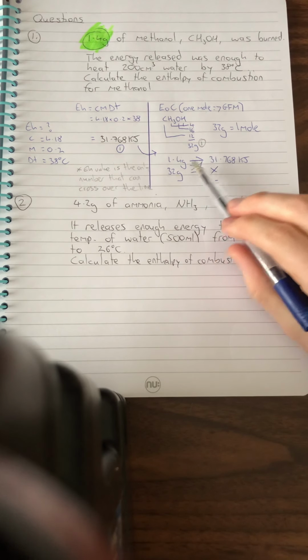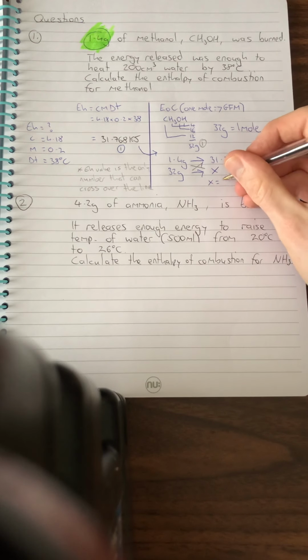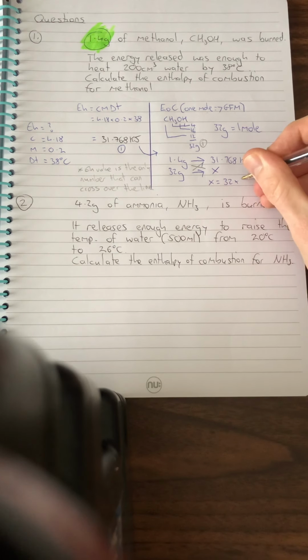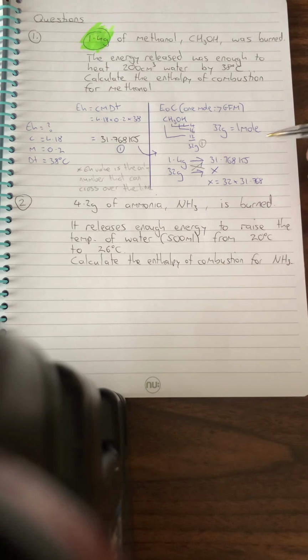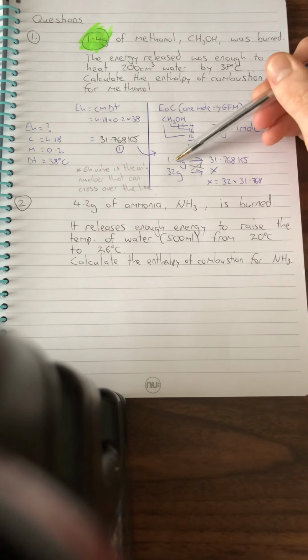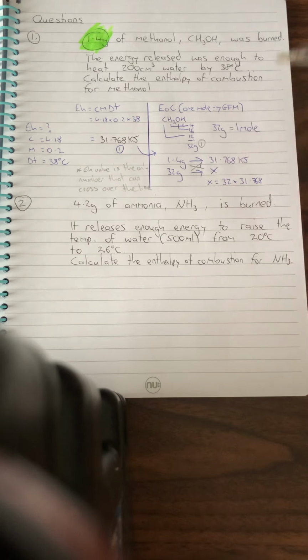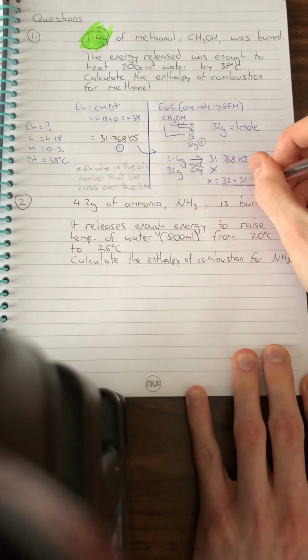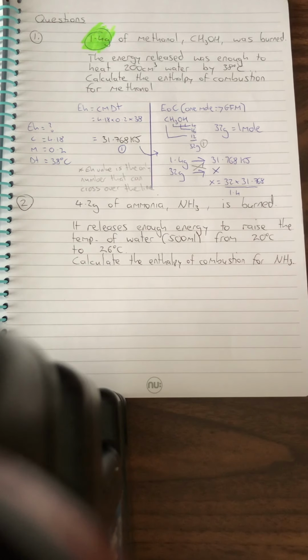So that would be 32 multiplied by 31.768. And then our second rule is that the number connected to X, you divide by. So 1.4 is connected to X, so we divide by 1.4.